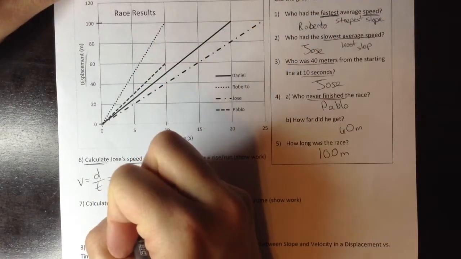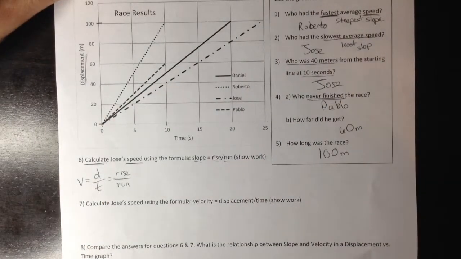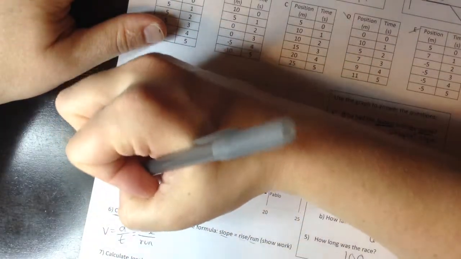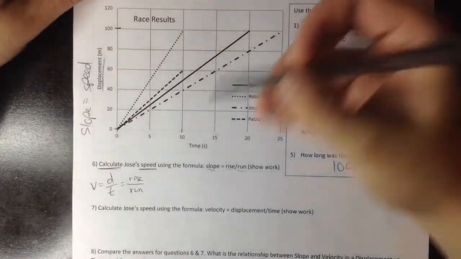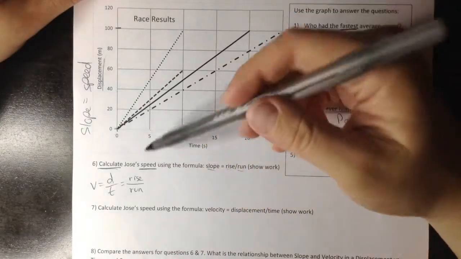Rise over run. So we want to calculate the slope because the slope equals the speed. If we can figure out the slope, we can figure out the speed.